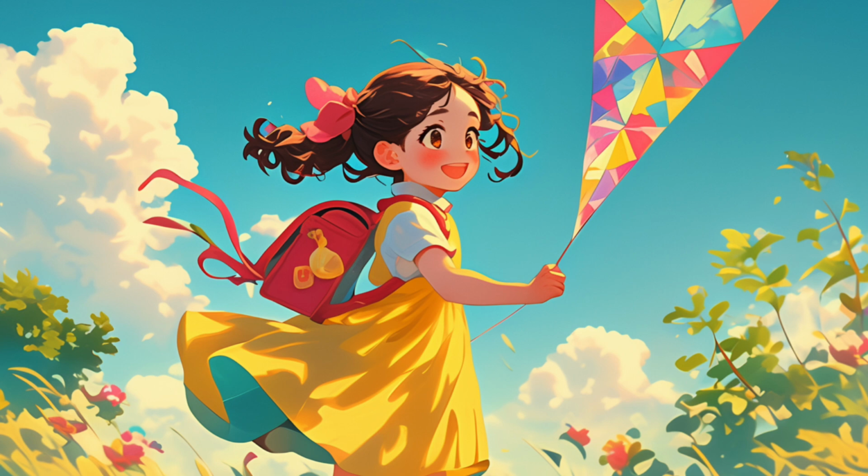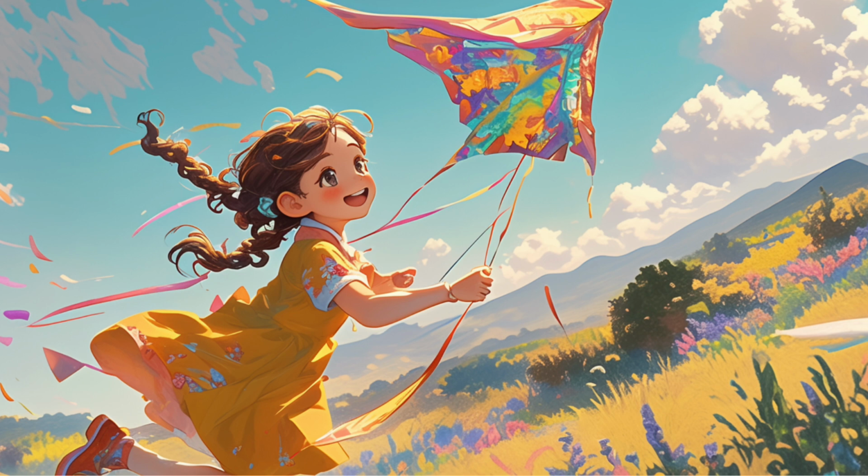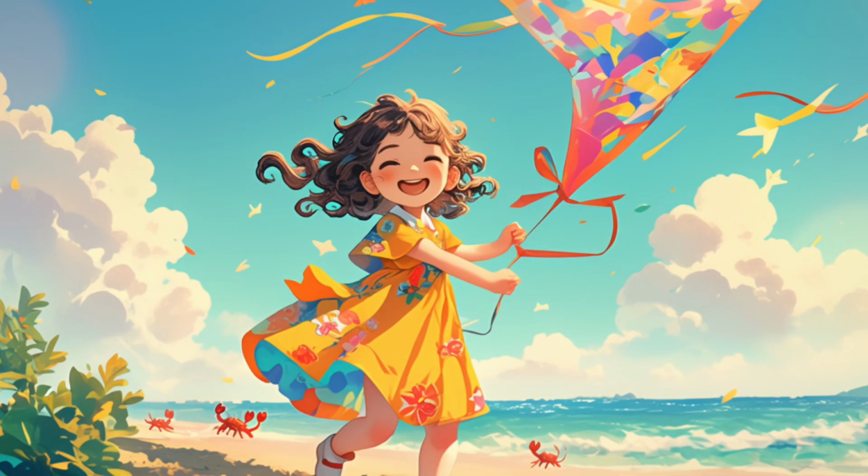Thank you, Layla. I'm no ordinary kite. I'm magical. I can take you anywhere in the world. Want to fly with me? Yes, please. Let's go to the beach first. Layla replied. The kite lifts Layla into the air. They fly over the fields and mountains, heading toward a sparkling blue ocean. Whoosh! Layla and the kite landed on a sandy beach, where crabs danced and the waves sang.